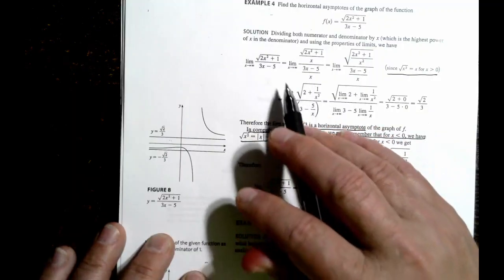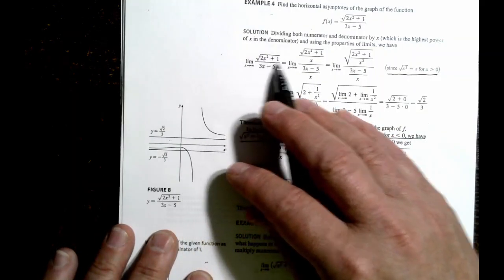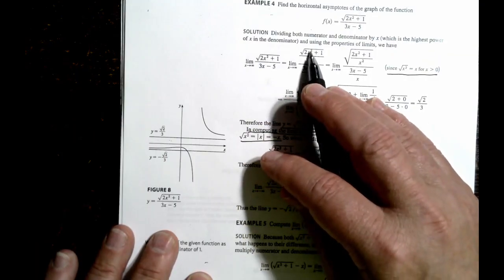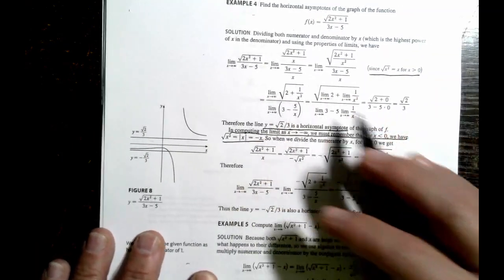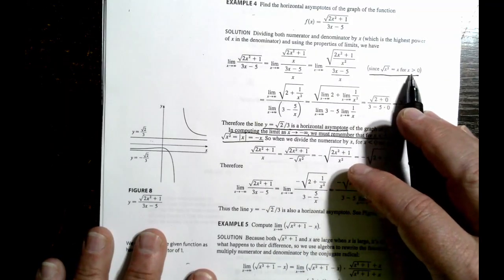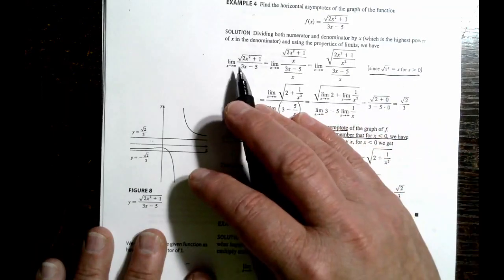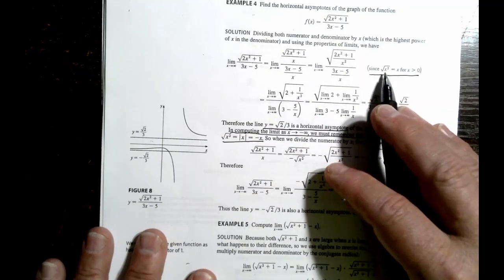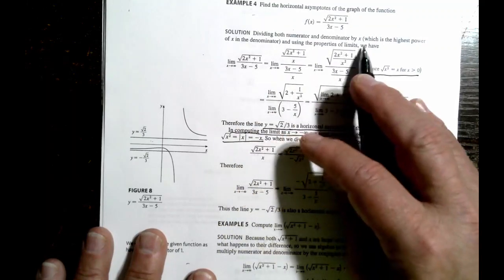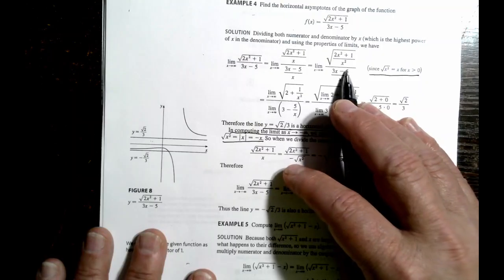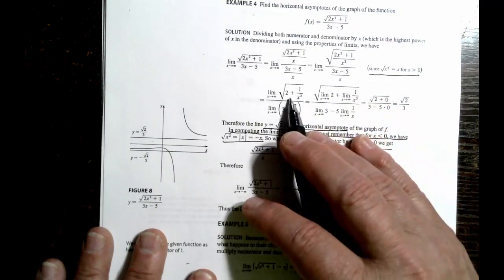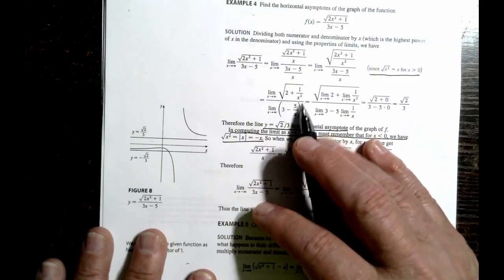Now the numerator is a little more confusing, because when you divide a square root by x, you have to move that into the square root, and when you do, it becomes x squared. Remember, x equals the same thing as the square root of x squared for positive x, and we're going out to positive infinity, so we can say this. So instead of saying the square root of this over x, we can say the square root of the whole thing over x squared. And now when you divide each one by x squared, you get 2x squared over x squared is 2. 1 over x squared is 1 over x squared.